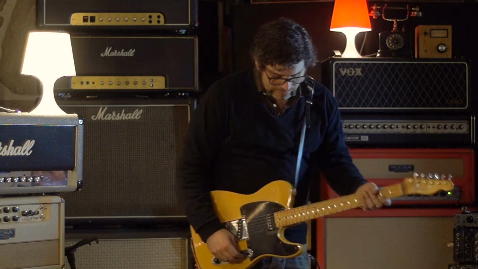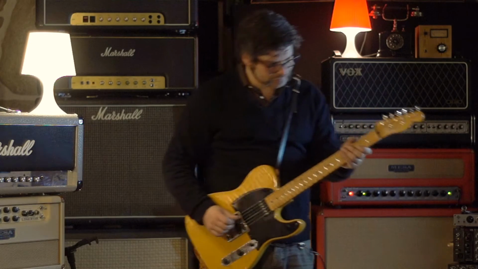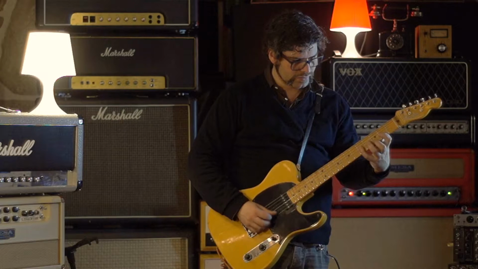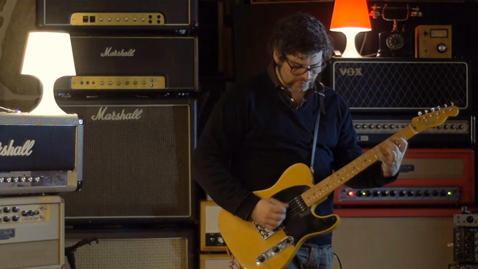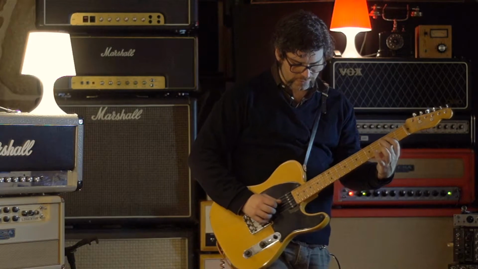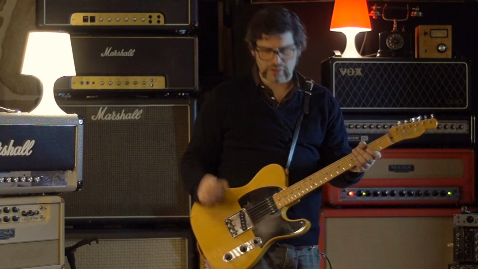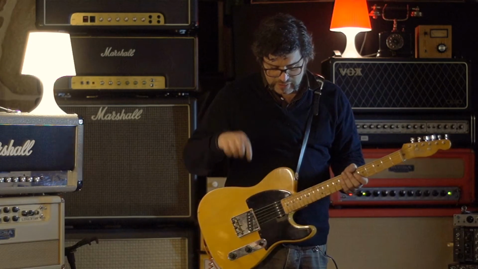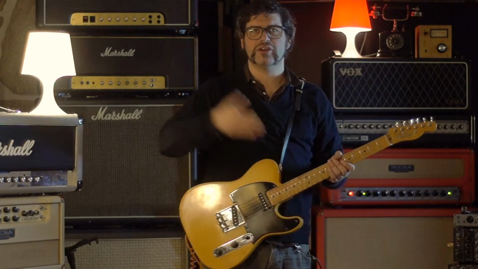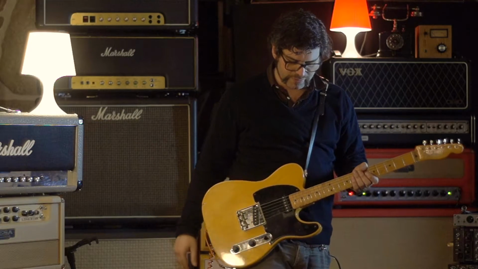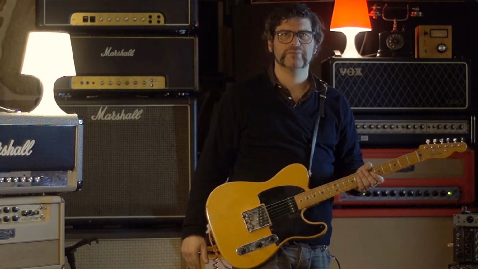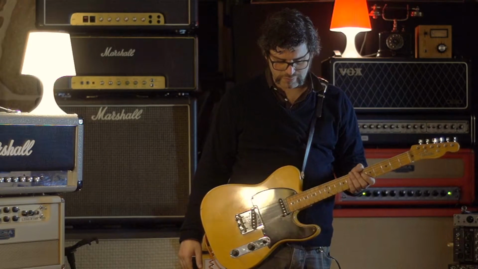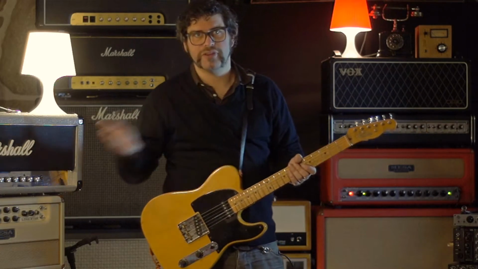Okay, so for example, I'm using my Line 6 DL4 as a loop station. I recorded the scale going up and down, the C major scale. Okay, C major scale.